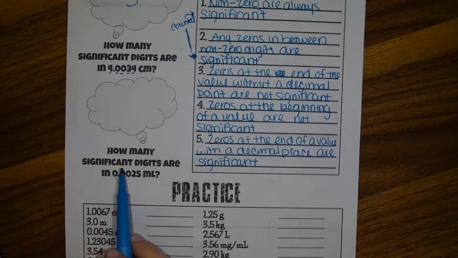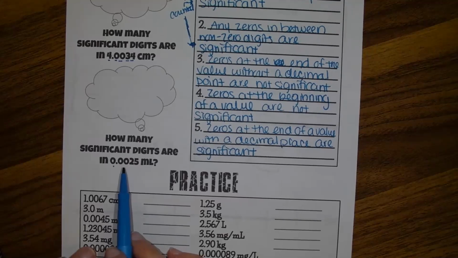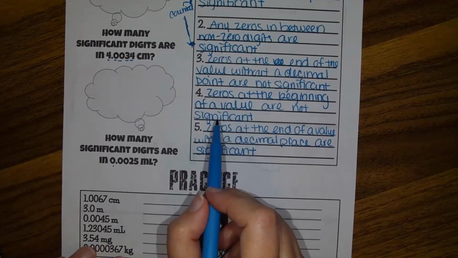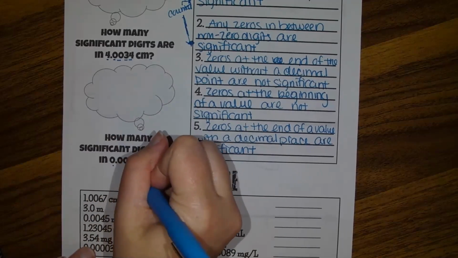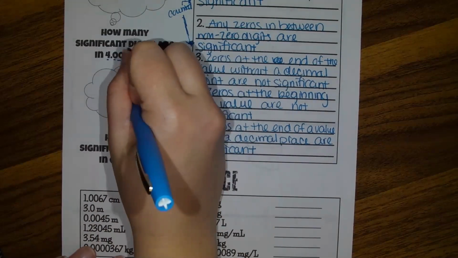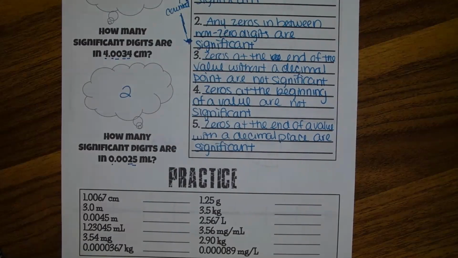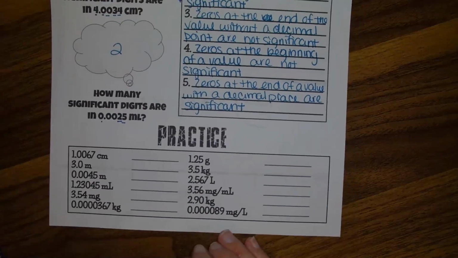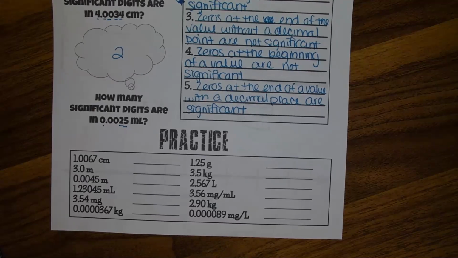How many significant digits are in the number 0.0025 milliliters? Well, this follows rule number 4. Zeros at the beginning of the value are not significant. So we only count the 2 and the 5, and that gives us 2. So let's do a little more practice just to make sure we're all 100% on determining the number of significant figures. If you have questions on this, please feel free to contact me. I am more than willing to discuss significant digits a little bit more.